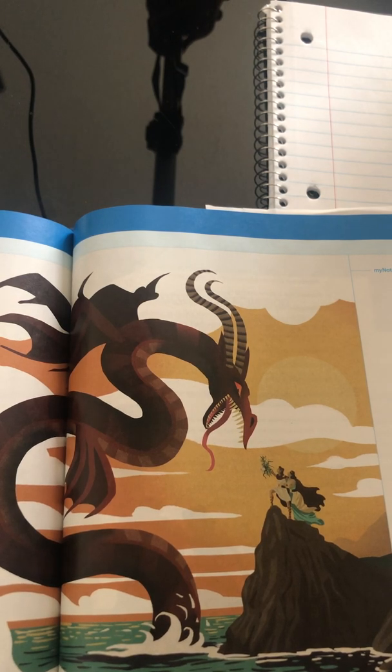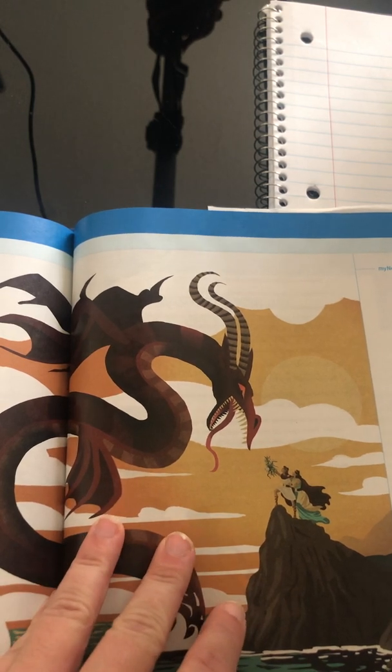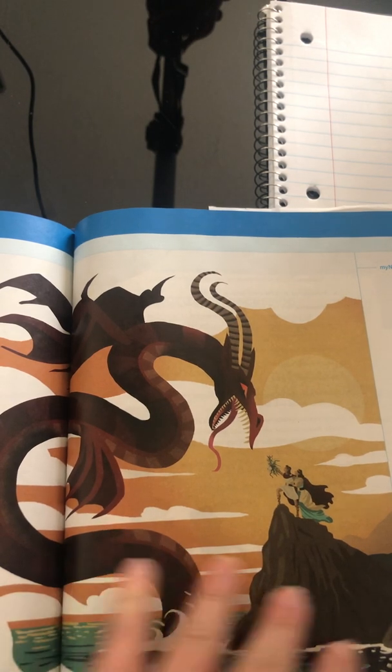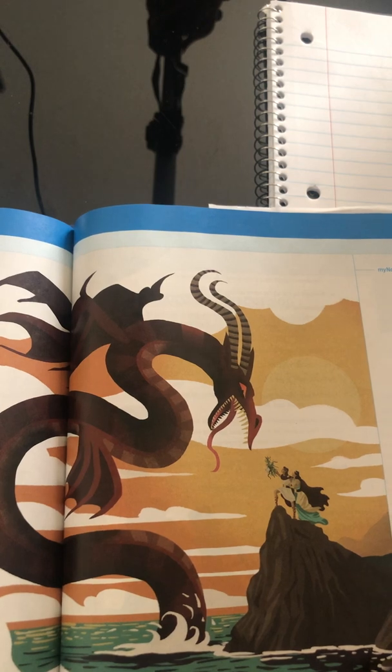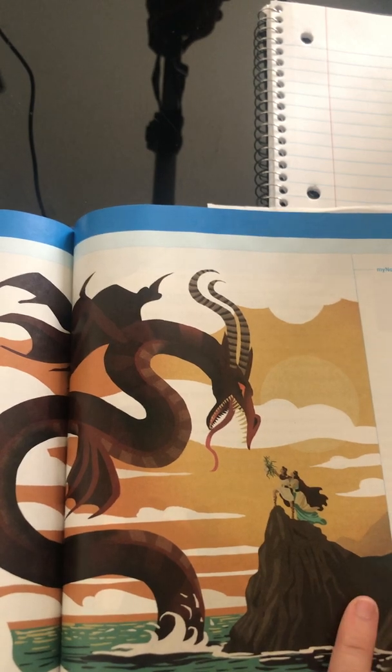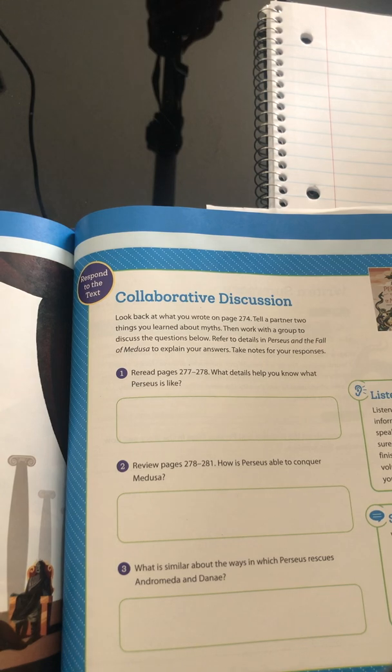And he's brave because he's battling such a large sea creature. Was he confident in his abilities to defeat Medusa's head? Yeah, he was very confident in his abilities.